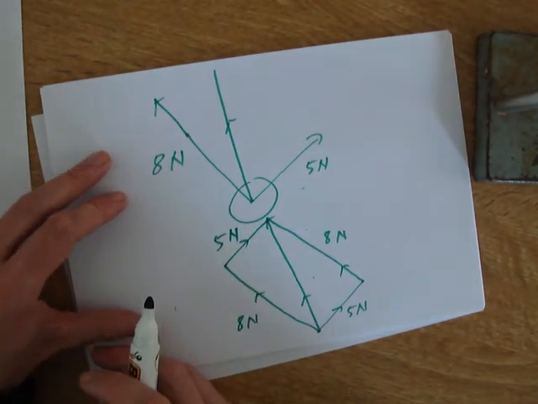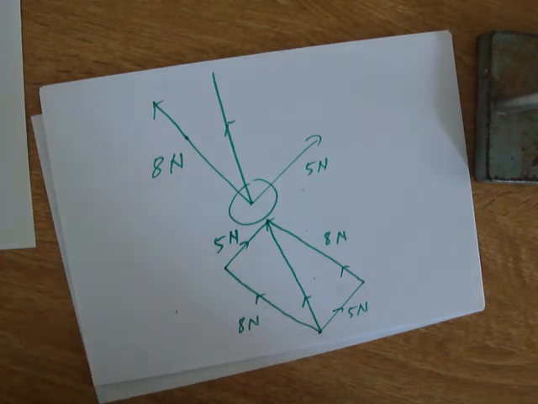vector there. There are some other tips and tricks to this that we'll look up in the next video podcast, which will be on resolving.